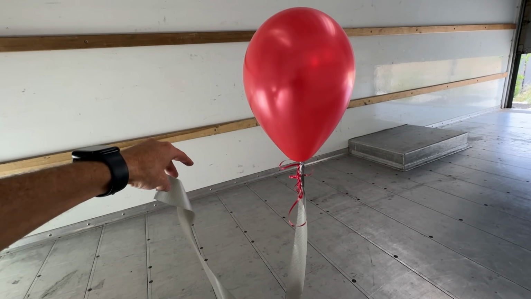But now let's look at something a little different. A drone's actively flying to stay in the air. So let's try something that doesn't have to throw air down in order to stay afloat. I have a helium balloon here, and normally if you let a balloon go, it floats to the ceiling. But I don't want it to touch any part of the truck. I want it to float perfectly in the middle of the truck.